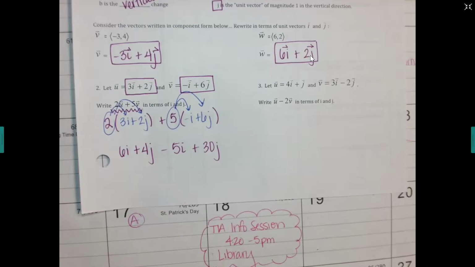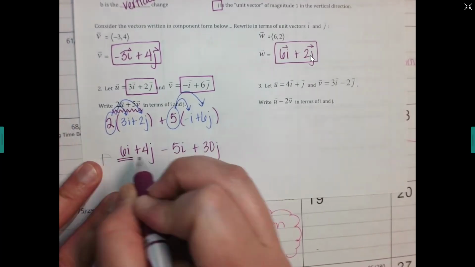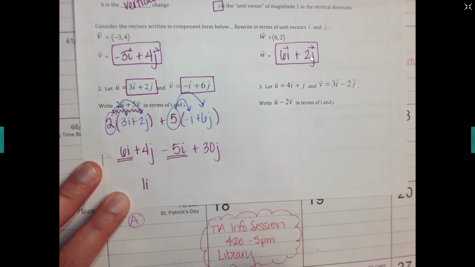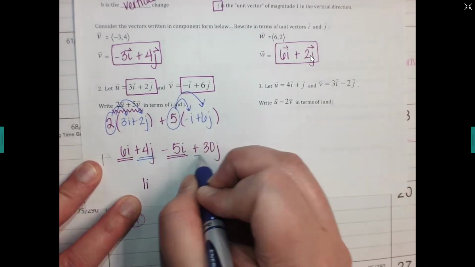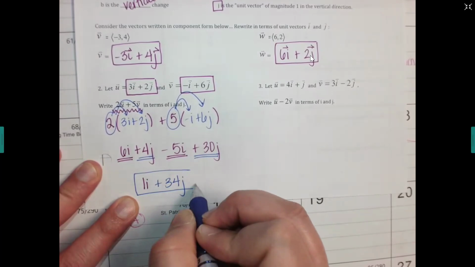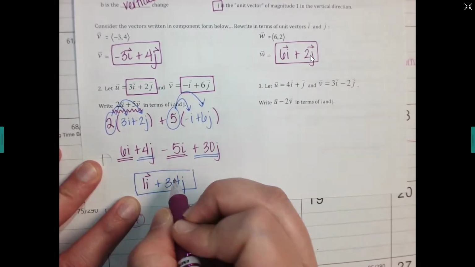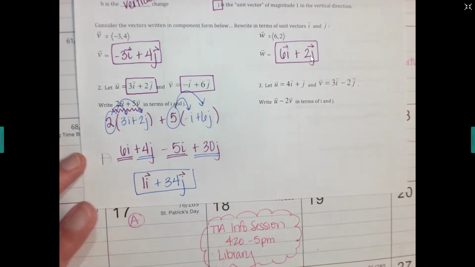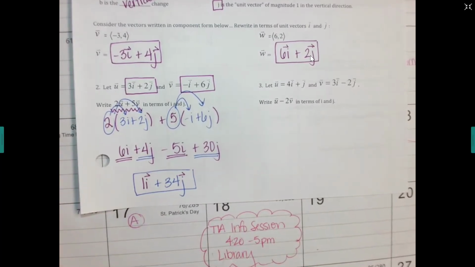And then from there, remember, just like I would add the X's together and then add the Y's together, now I'm going to add the I's together and the J's together, but it's basically the same process. Okay, so a 6I take away 5I would leave me with 1I. 4J plus 30J would leave me with 34J. And then remember, technically you should put those little caps on those I and J's to show that it's unit vector form.